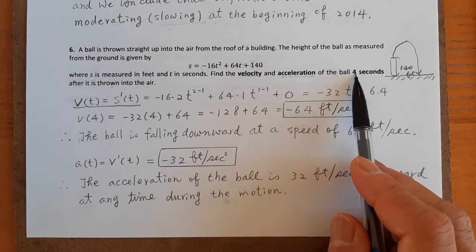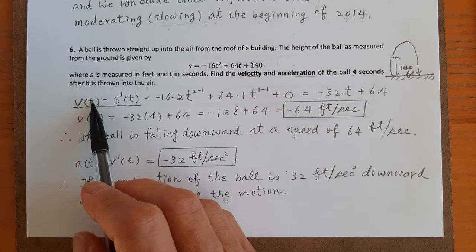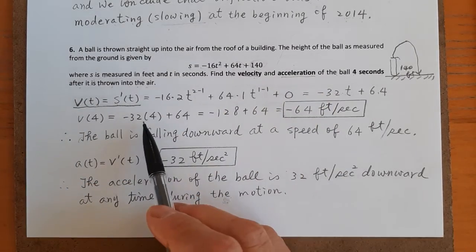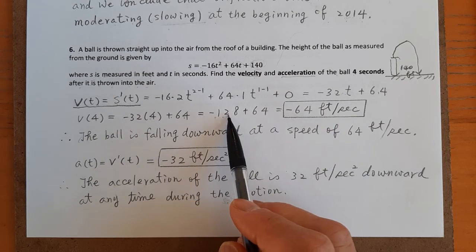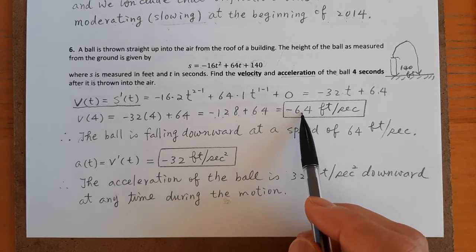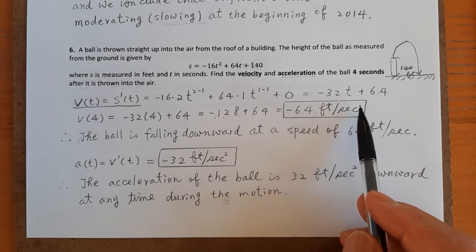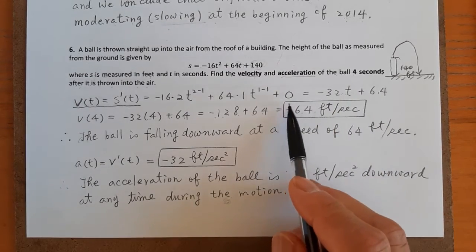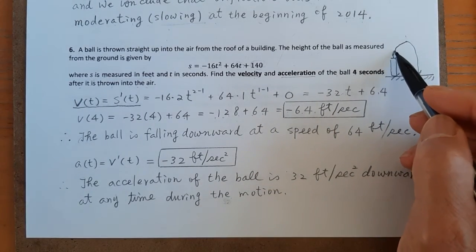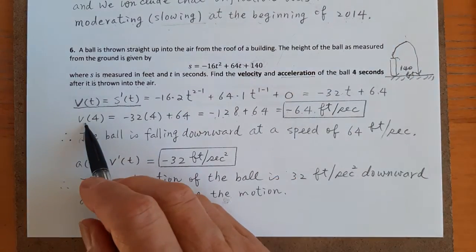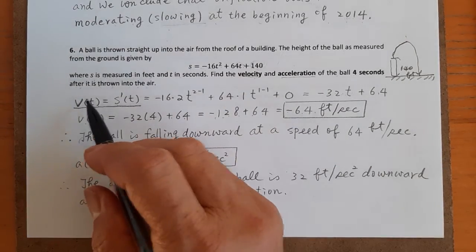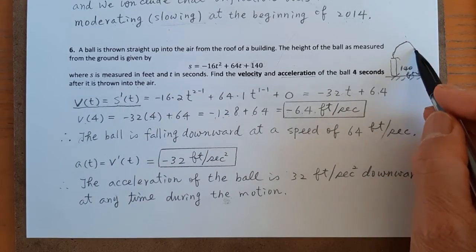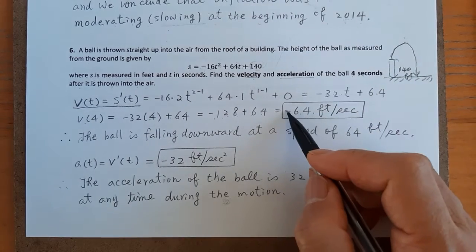When t equals 4 seconds, plug in t and get negative 32 times 4 plus 64. So this is negative 128 plus 64, and you get negative 64 feet per second. That's a negative direction. If you go up, the velocity is positive, and if you go down, the velocity is negative.